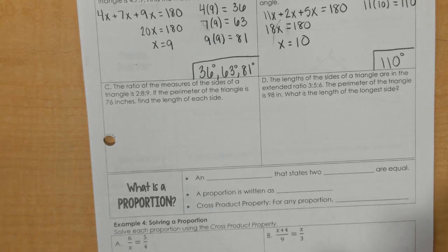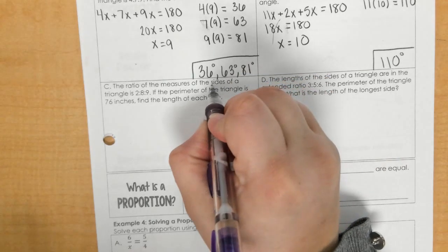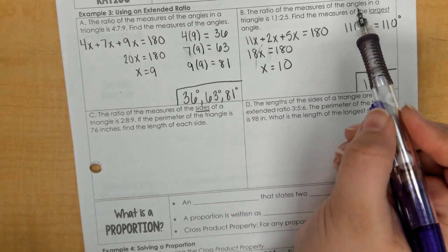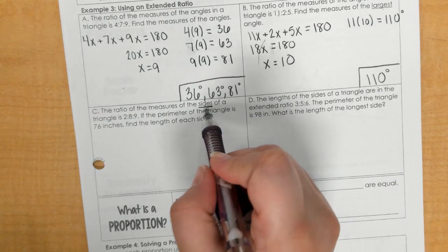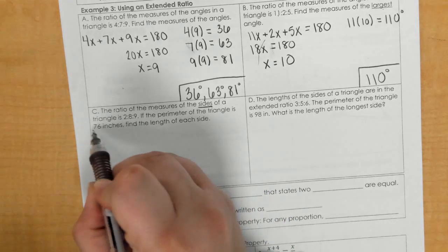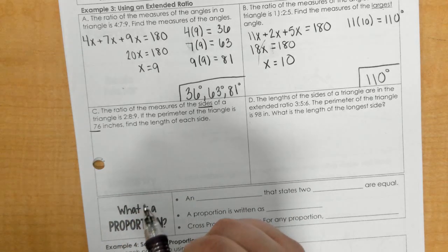For letter C, the ratio of the measures of the sides of a triangle is 2, 8, 9. So that's an important word because that's different than up here. Here we dealt with the angles. Here we're dealing with the sides. If the perimeter of the triangle is 76 inches, find the length of each side.